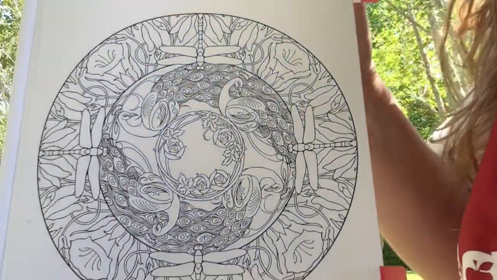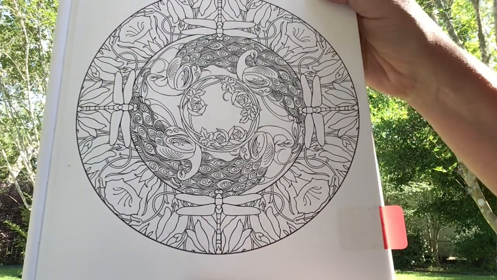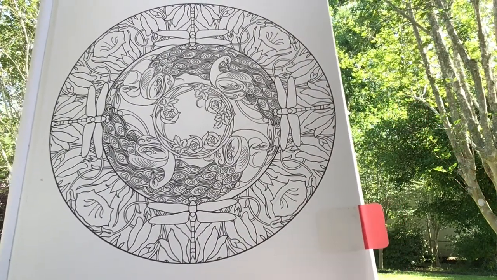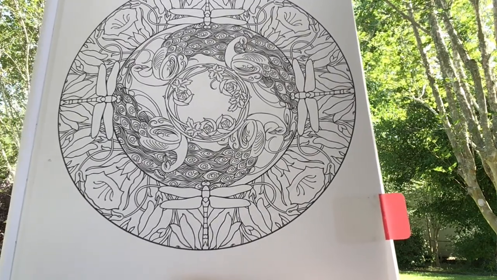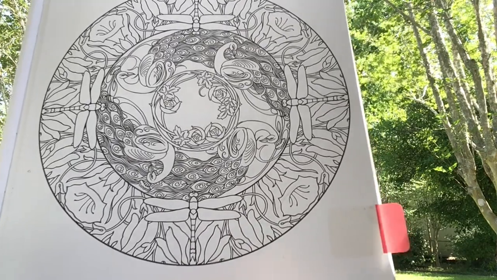So what makes a mandala special is that it has something called radial symmetry, okay? Radial symmetry basically means that there are different straight lines that are balanced out in different directions. So let me explain this.